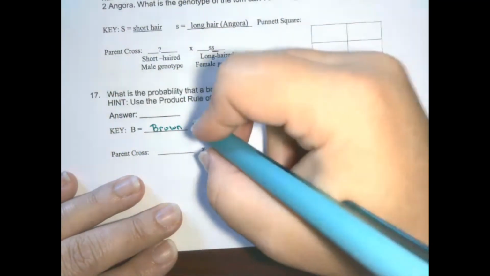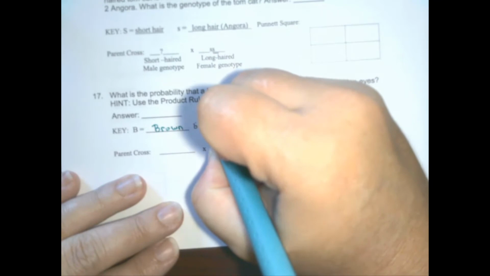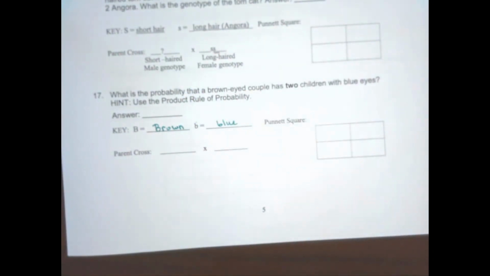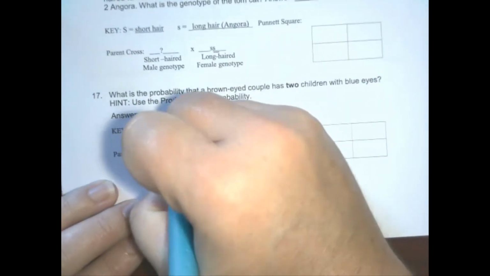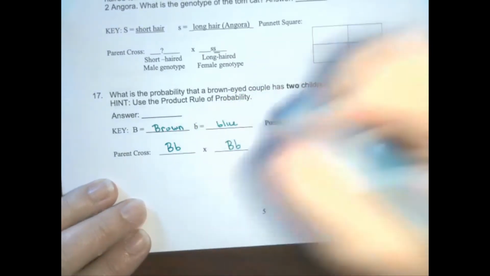Okay, the lowercase b is going to be blue. Okay, so the thing is if some of these are going to end up having blue eyes, they could be carriers. So we're going to assume that they are going to be a heterozygous couple, okay? Meaning that they are going to have a big B, little b, crossed with a big B, little b.